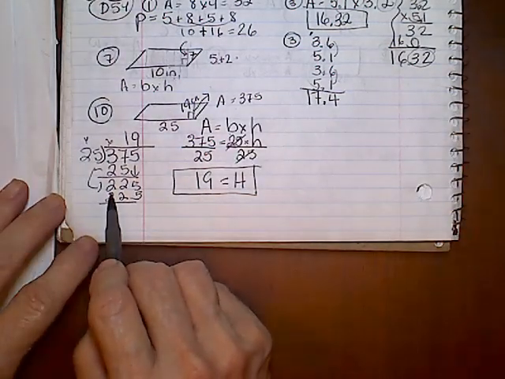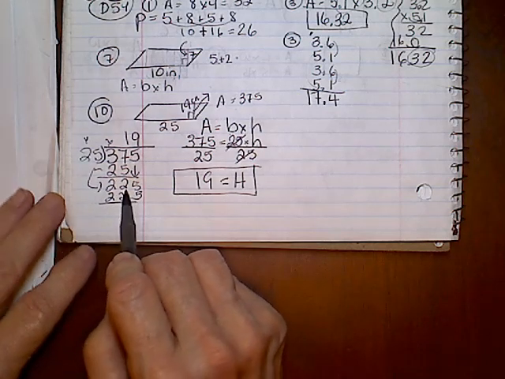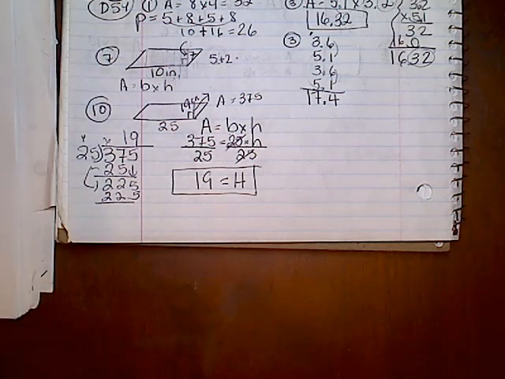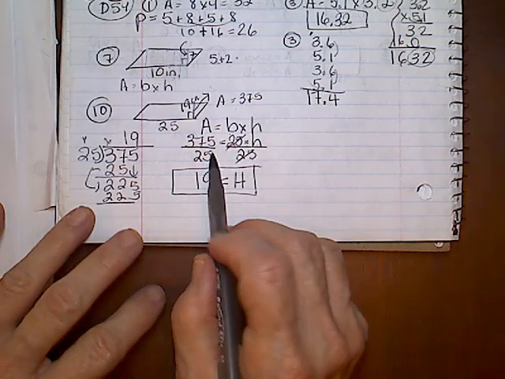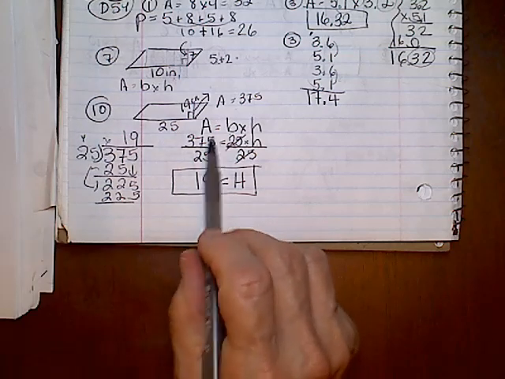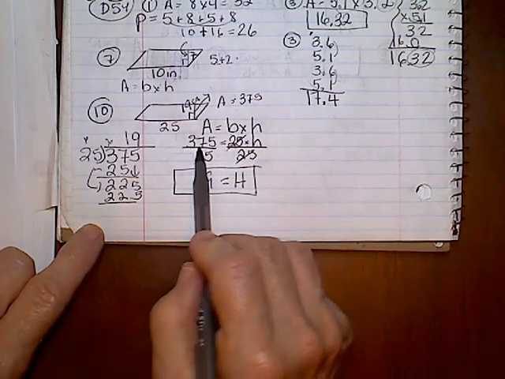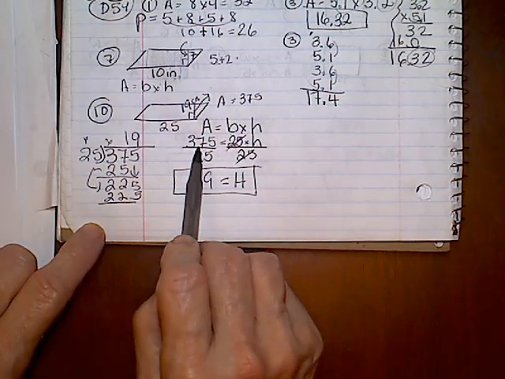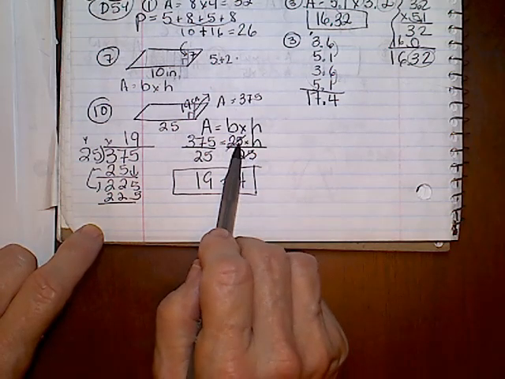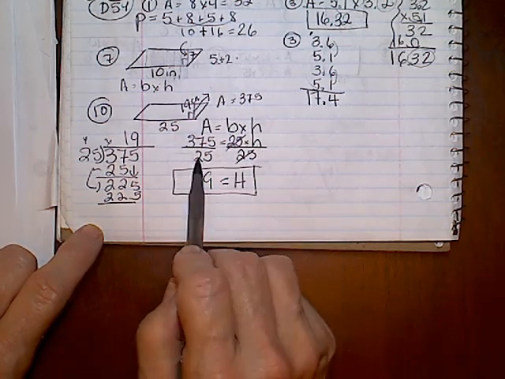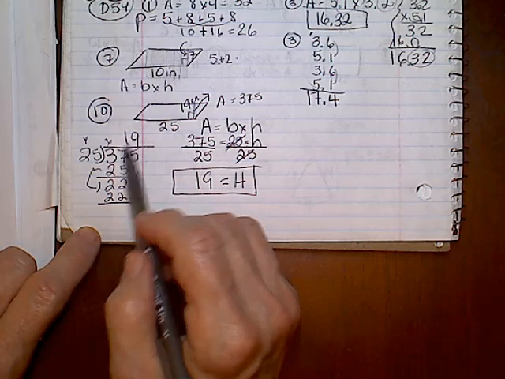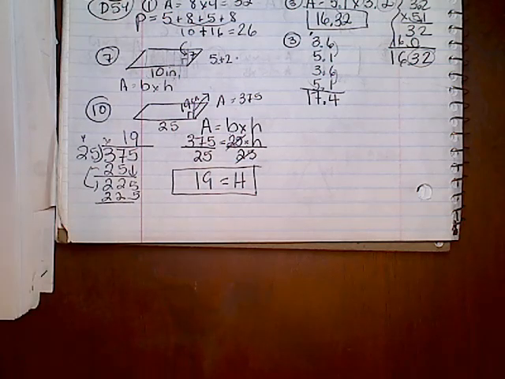Help me out, girls and boys. I don't see that 19. Alrighty, so let's go back and look again. So this is 375. Am I doing number 10? And it's 25 times the height divided by 25. That goes in once. Oh, there it is.